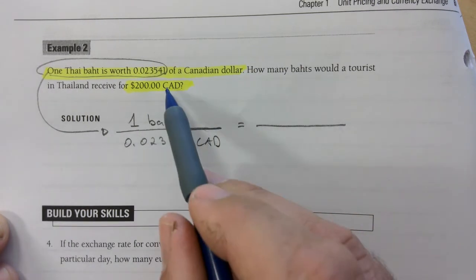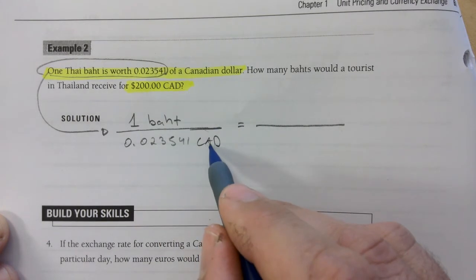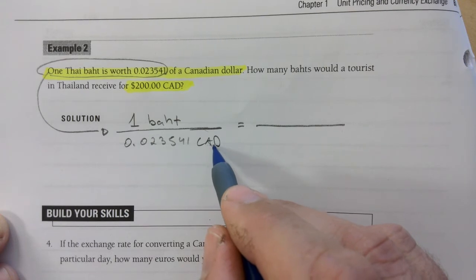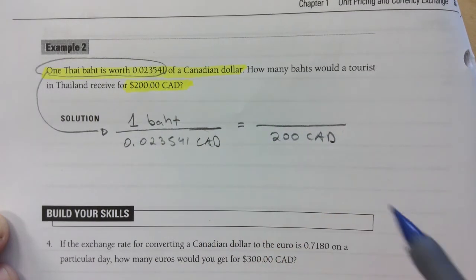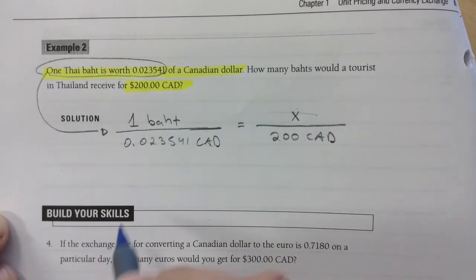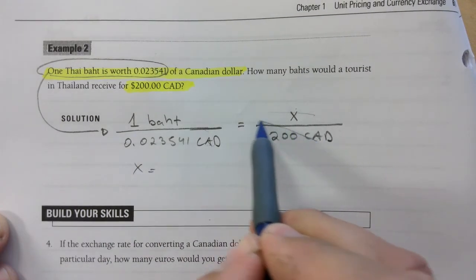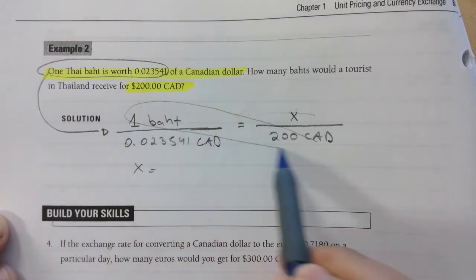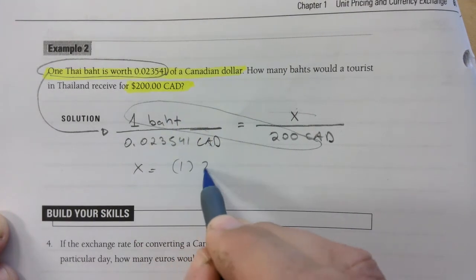And what they give you is that there's 200 Canadian dollars at play. Because Canadian dollars are in the denominator on this side, we put the 200 Canadian on this side. And so this is our unknown, which is going to be bahts, right? So cross multiply and divide. Here you multiply this way and you divide by what's left over. So it's essentially this.